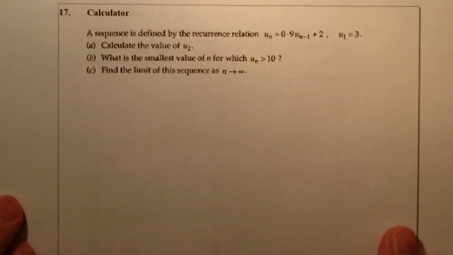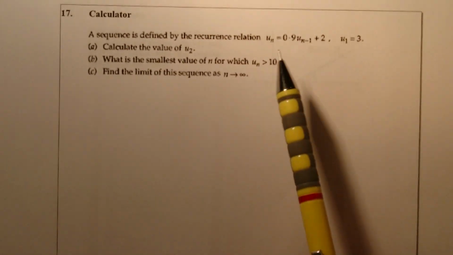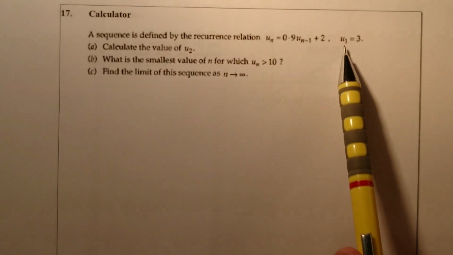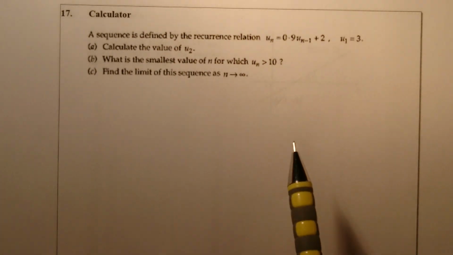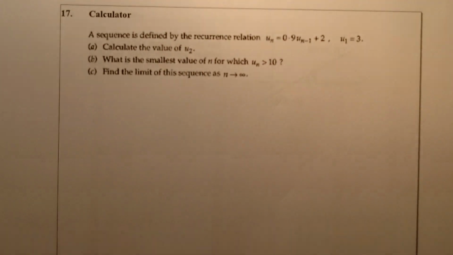Okay, for this question here, what we've got is a recurrence relation. I'm just going to see if I've got a calculator. Hopefully I do. Yeah, got one. Right, so this is a calculator question, and we've got a sequence defined by the recurrence relation u n is equal to 0.9 u n minus 1 plus 2, and we've got a starting value of u1 is equal to 3. And what we have to do first of all is calculate the value of u2. So that's the next number in this sequence.